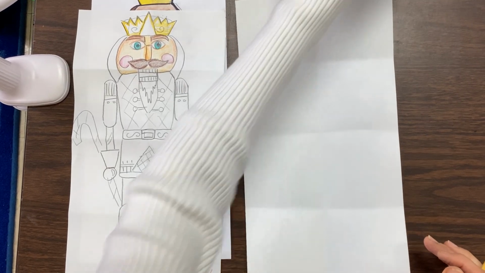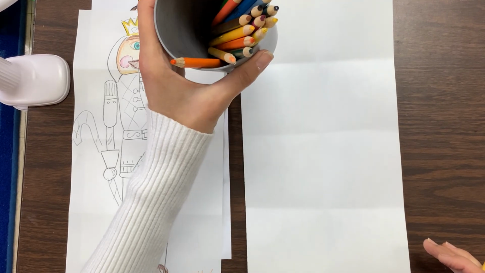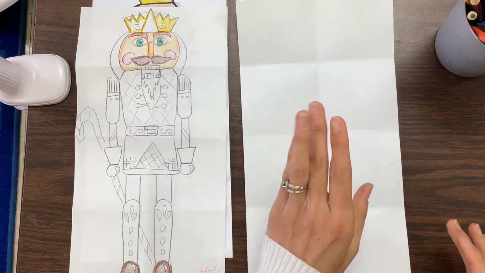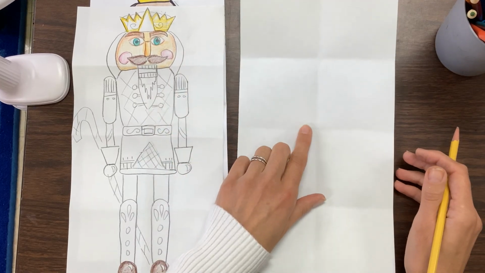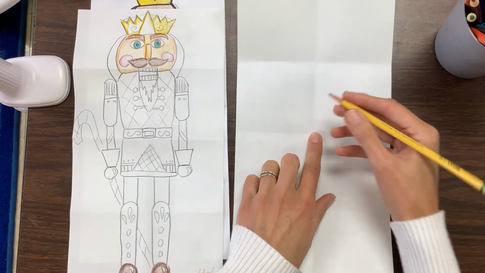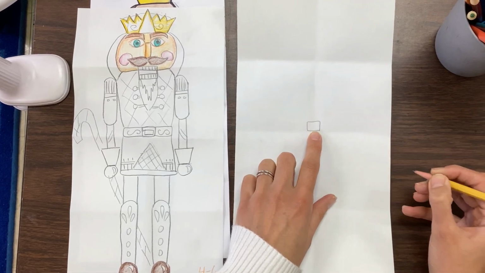When we get to the colored pencil part, we're going to talk about another element of art called value and another element called color. So we're using 4 elements of art at least today. You're going to use the lines that I made on your papers, the folded lines, to know where to draw things. So the first shape you're going to do is a square for the middle of your nutcracker's belt.